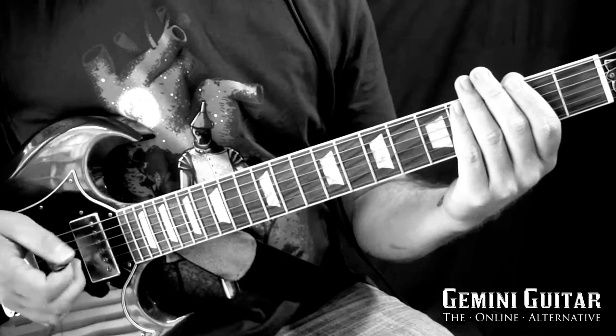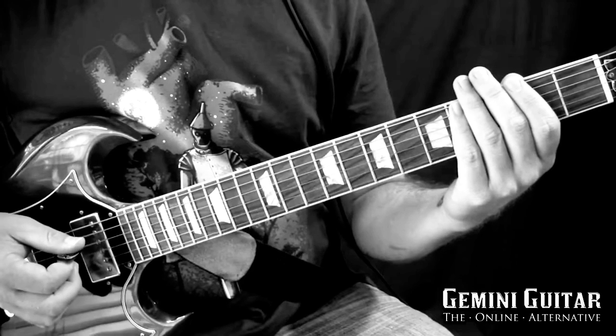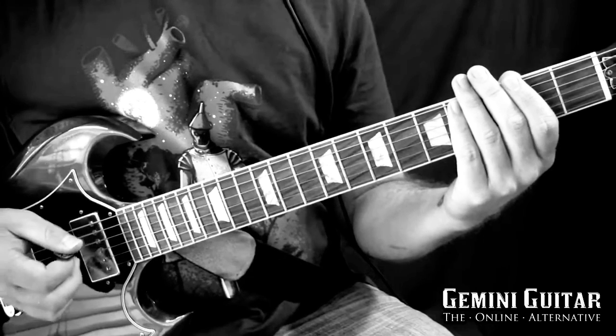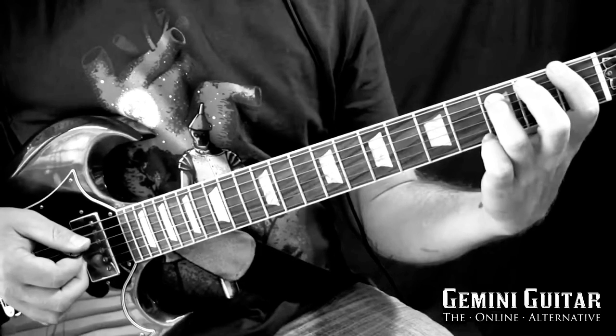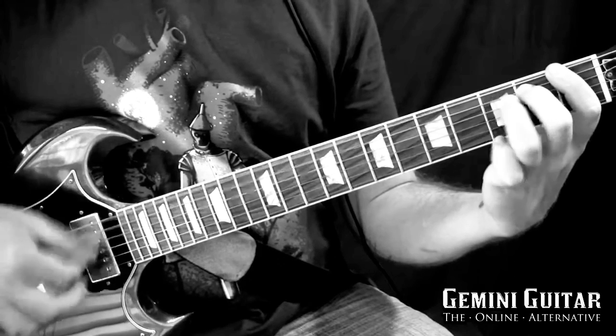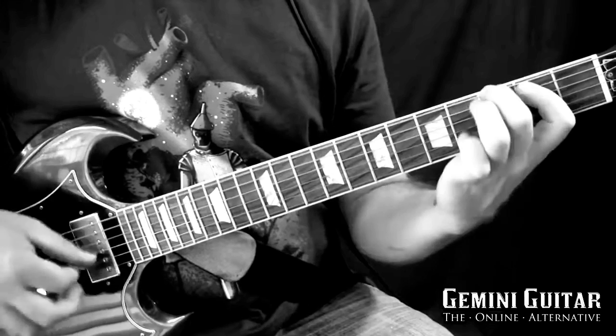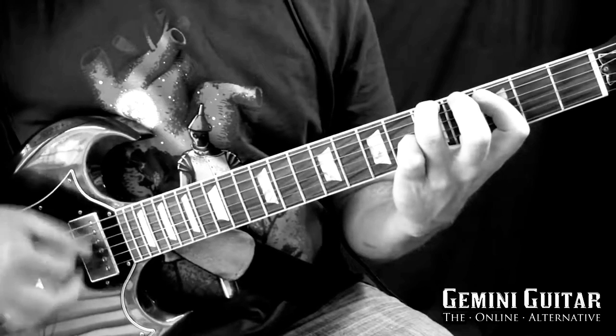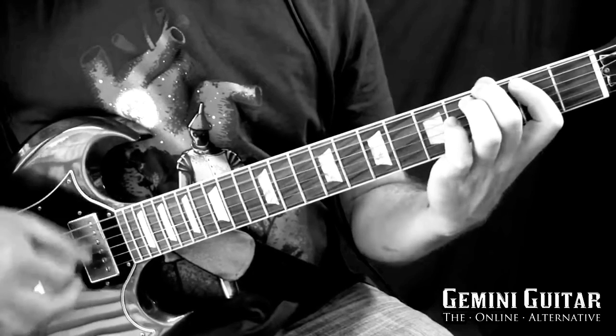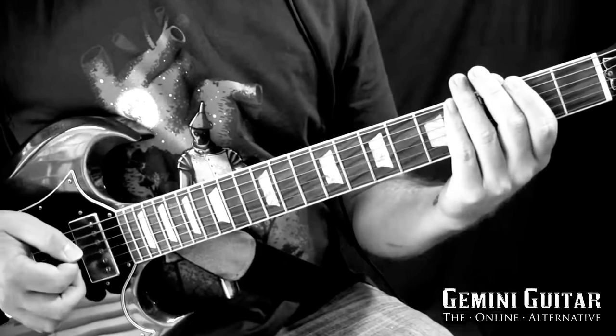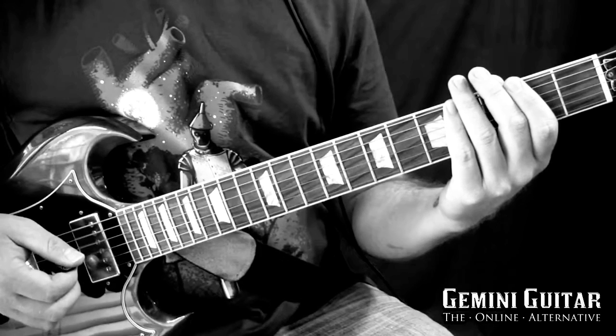Now, as far as the rhythm goes, I have transcribed this as just straight triplets, so on the Guitar Pro it'll sound like this. The only problem with that rhythm is it tends to lose its definition.